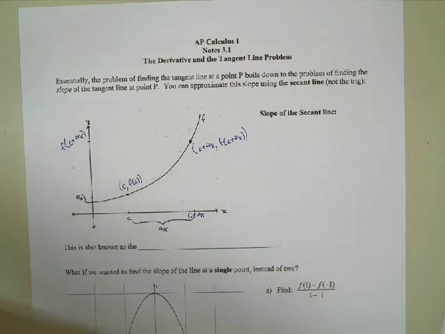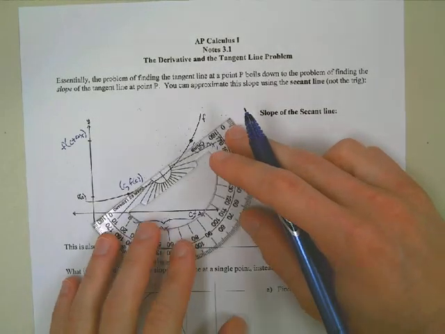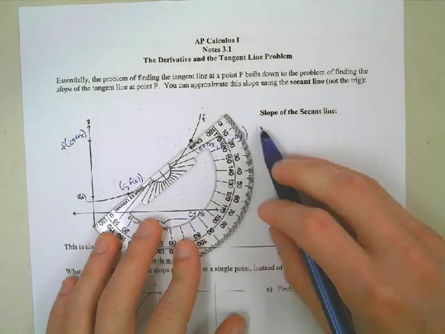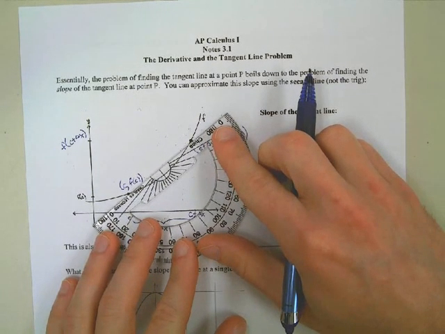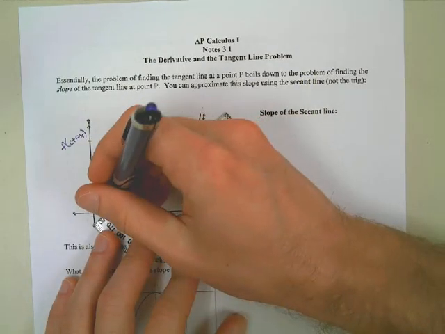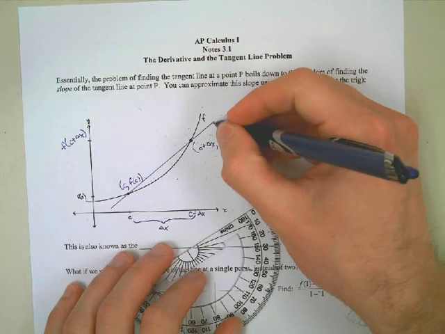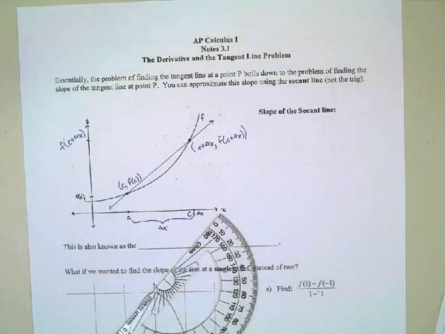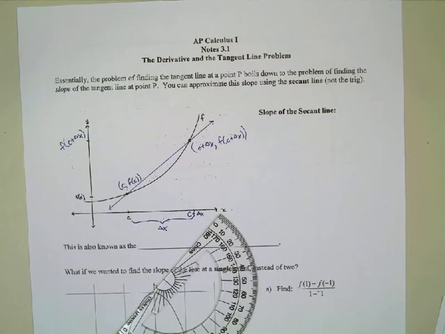And again, our goal here is we want to find the slope of the secant line. I'm going to go ahead and draw in this secant line that we're talking about. So there's our secant line. Sorry, if you want, there's a bunch of protractors up front there, if you want to do a nice straight line.